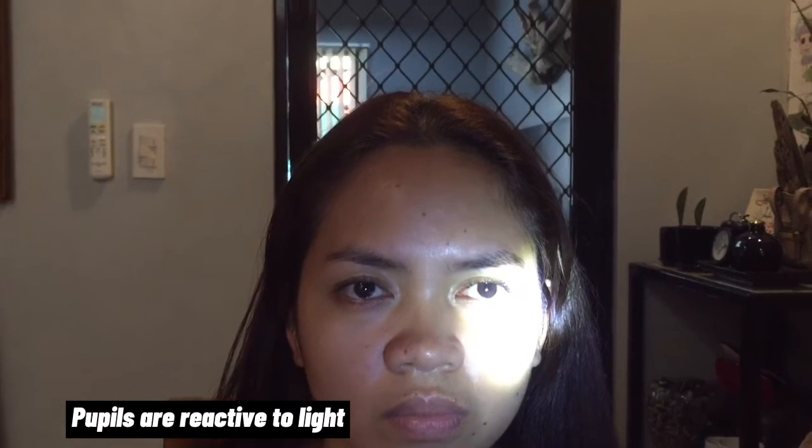Assess consensual response at the same time as direct response by shining a light obliquely into one eye and observing the pupillary reaction in the opposite eye. Test accommodation of pupils. Accommodation occurs when the client moves his or her focus of vision from a distant point to a near object, causing the pupils to constrict.